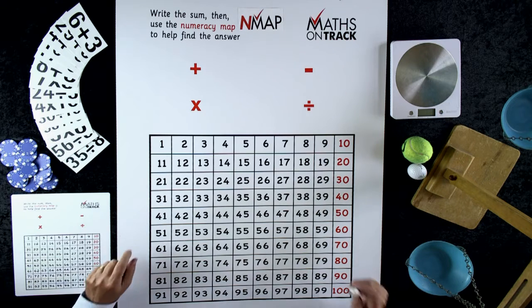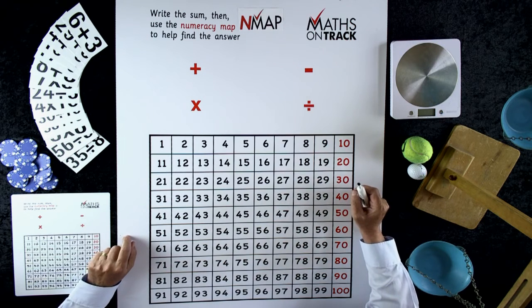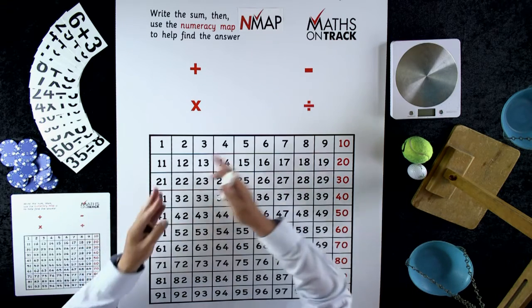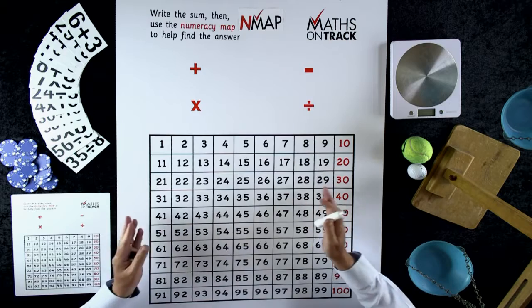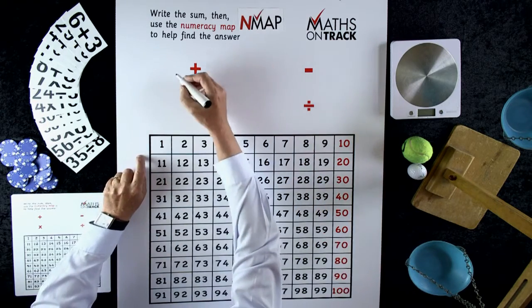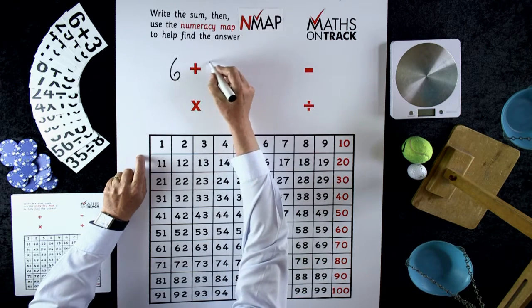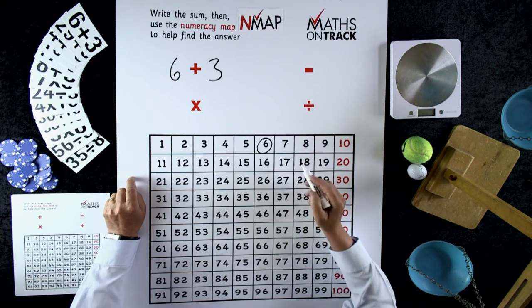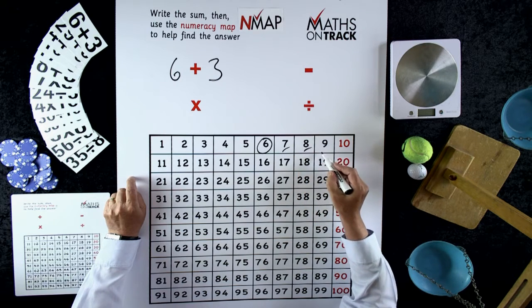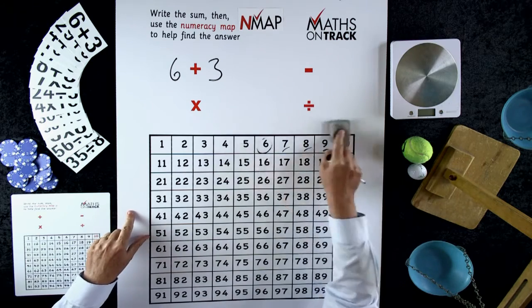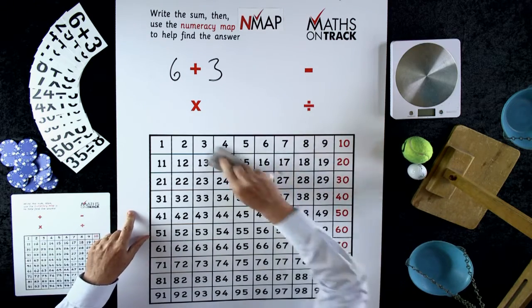Okay, so let's start to see how the numeracy map can help with our numeracy skills. I have both a pupil version and a teacher class size version. I'll use this for the video. So let's do some sums, like 6 add 3. 6 on the numeracy map lives here, and to add on 3, you move on 3 and you arrive at 9. So it's very visual for younger pupils to see how to add and subtract.